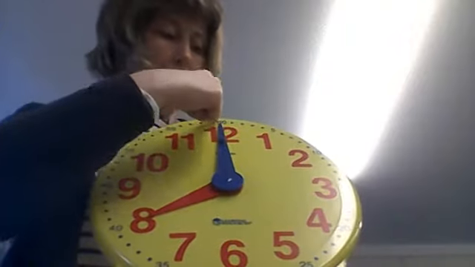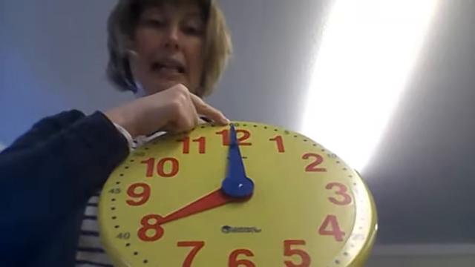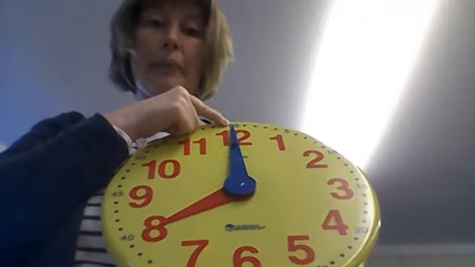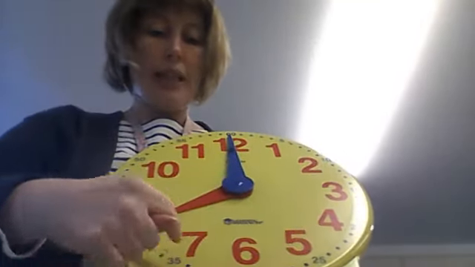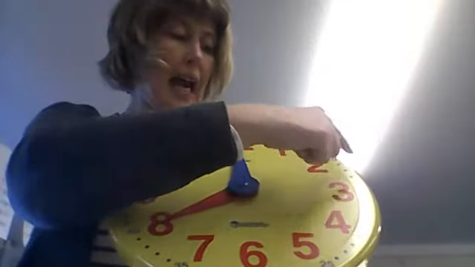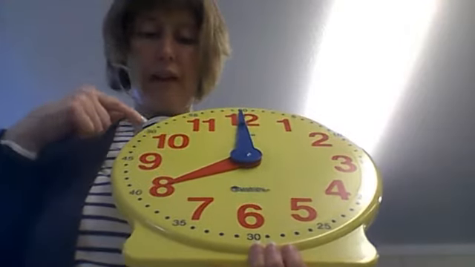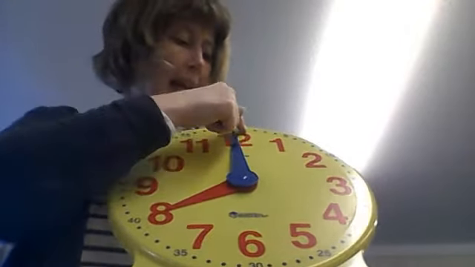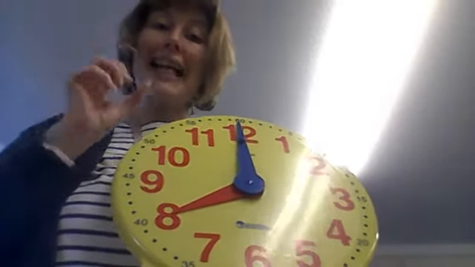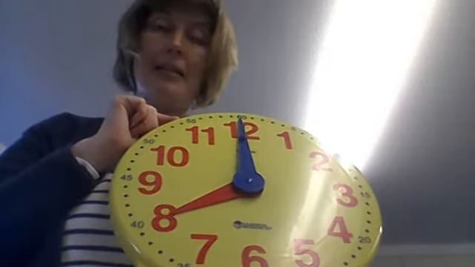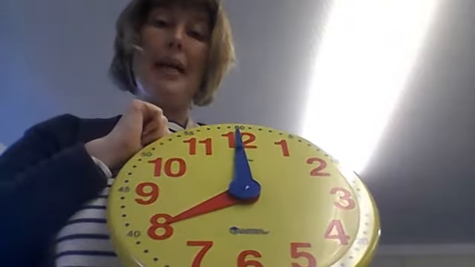Okay, and you can see that when we do o'clock, it has 60 minutes in an hour. And each one of these, look, are in 5-minute slots, intervals. It's got 5, 10, 15, 20, 25, 30, 35, 40, 45, 50, 55, 60. And each one of these dots represents 1 minute. So we know 60 minutes in 1 hour, 60 seconds in 1 minute.